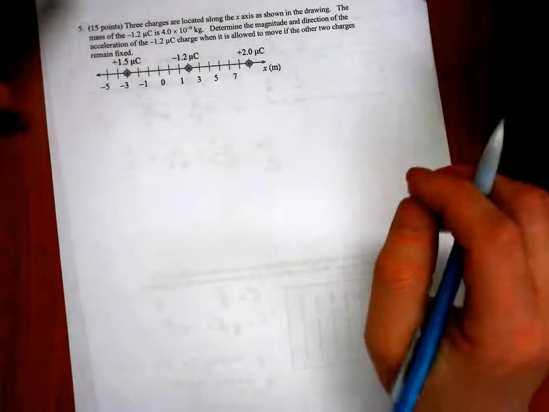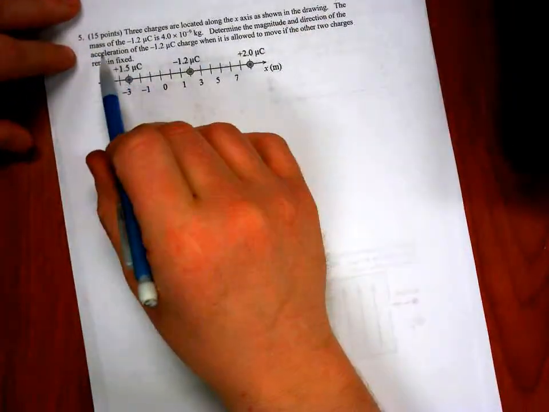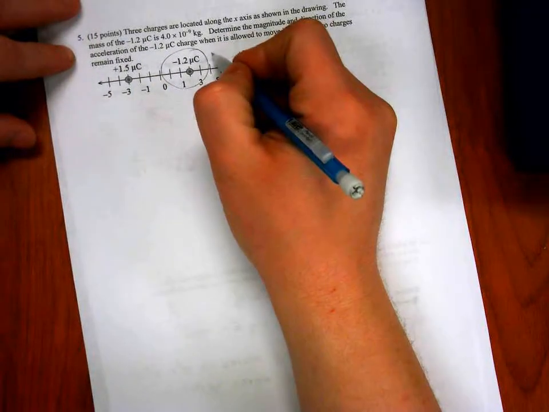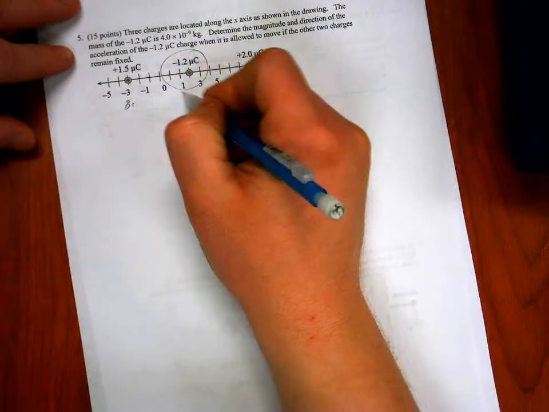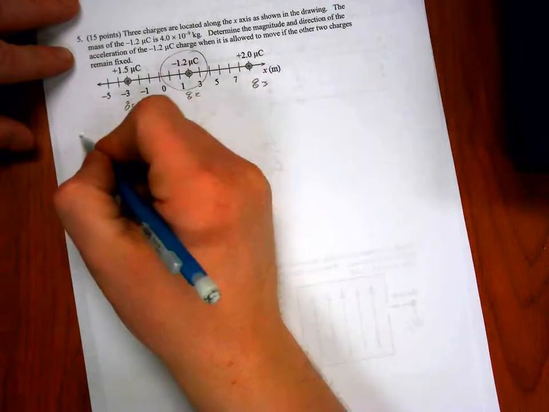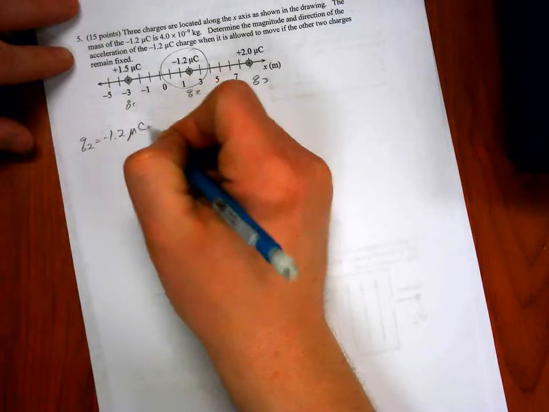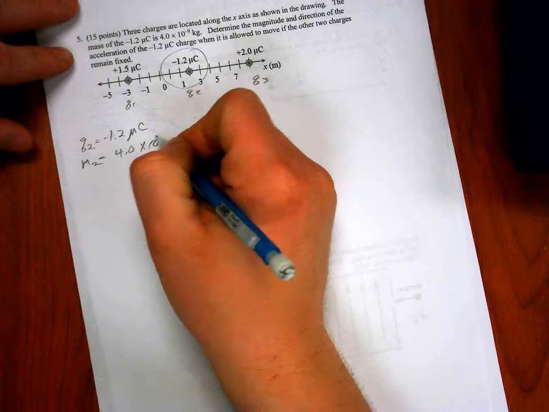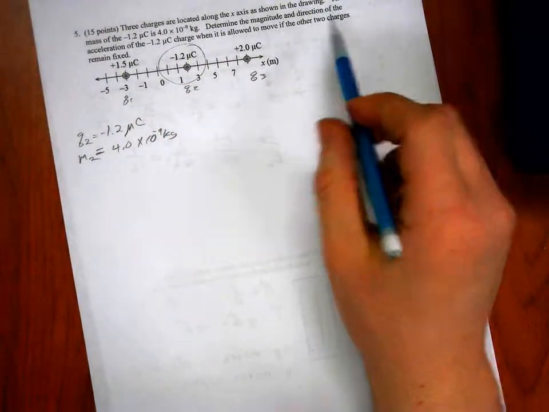Okay, so here's a little tougher one. Three charges are located along the x-axis as shown in the drawing. I'm going to call these charges Q1, Q2, Q3. So that means Q2 equals negative 1.2 microcoulombs, and M2 is equal to 4.0 times 10 to the negative 9th kilograms. Just write that down so I've got it.